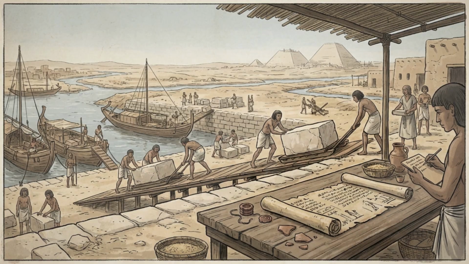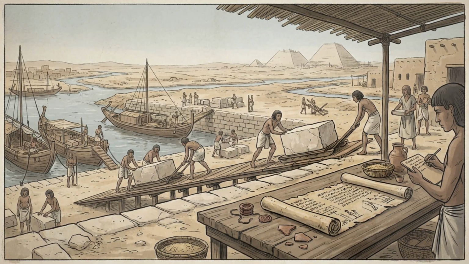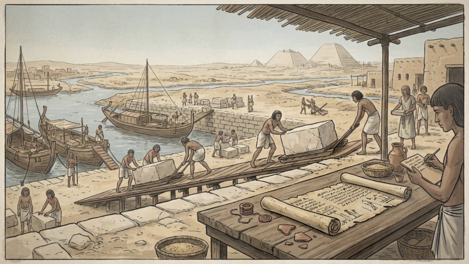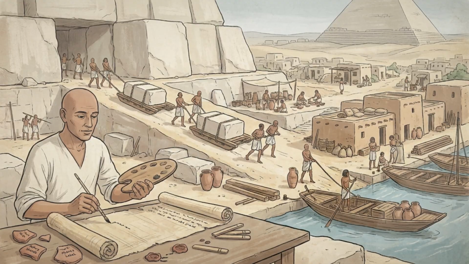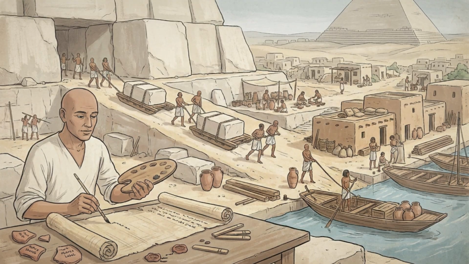Stone is extracted. It is moved toward water. A crew transports it. Goods and provisions support workers. Storage and administrative spaces help keep the project functioning.